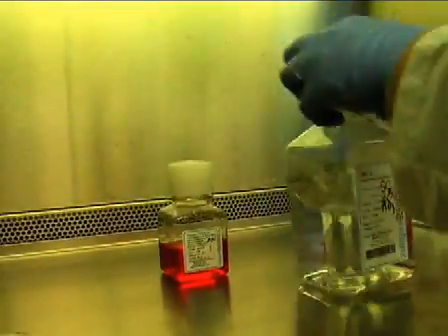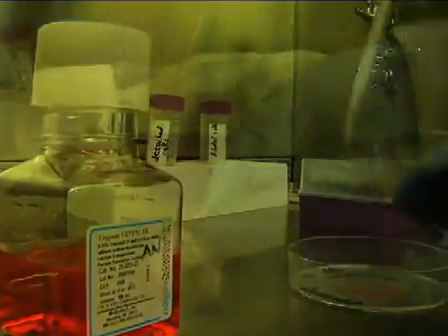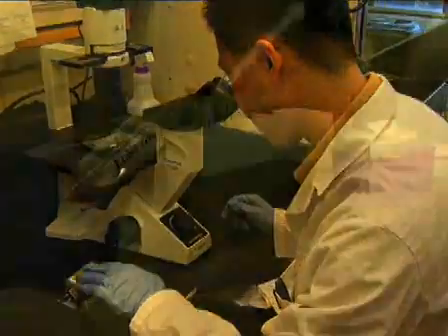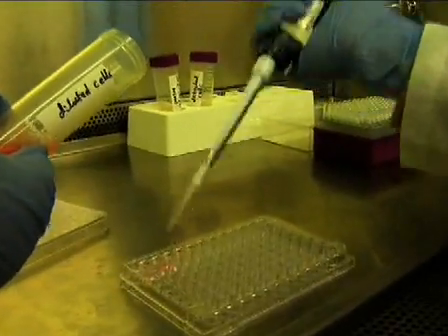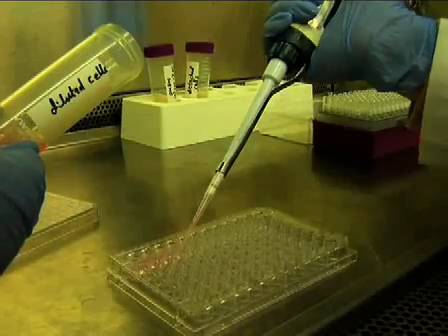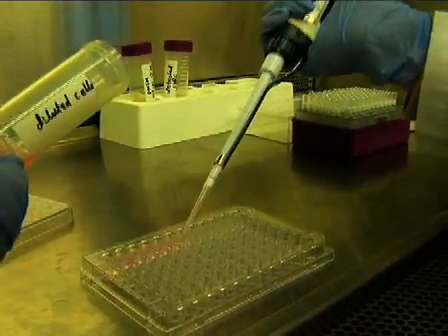Using a standard trypsinization technique, the cells are detached from the bottom of the dish, counted, and then plated on polylysine-coated 96-well plates, where they are grown for 24 hours until beginning transfections.